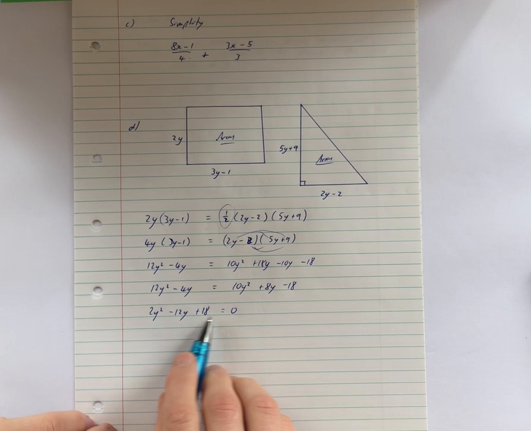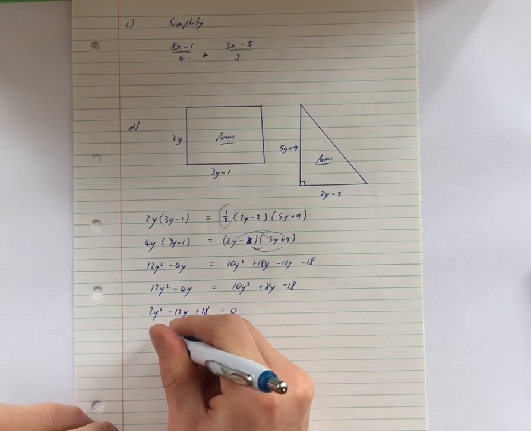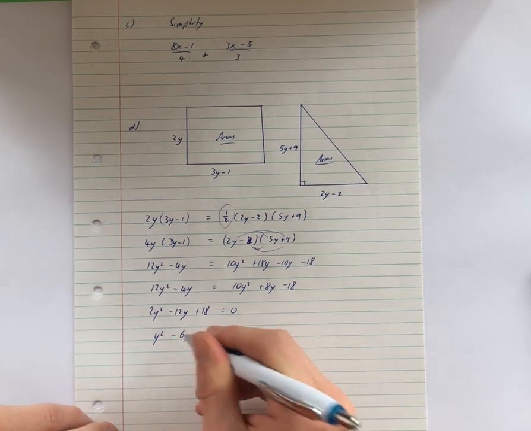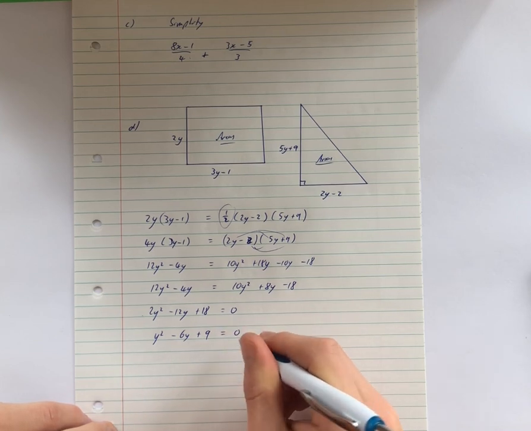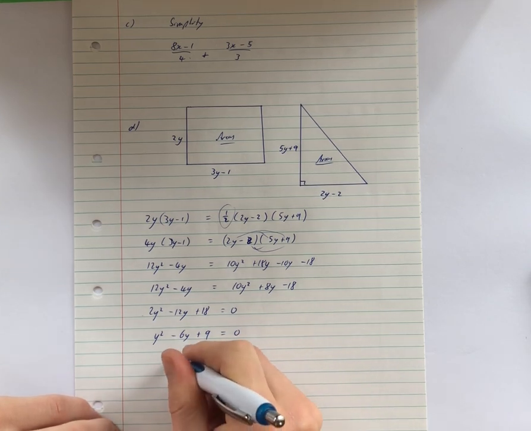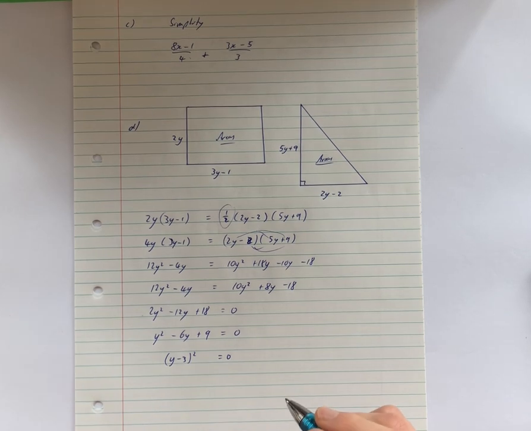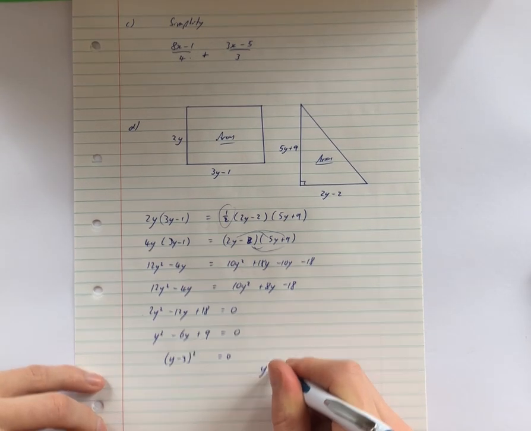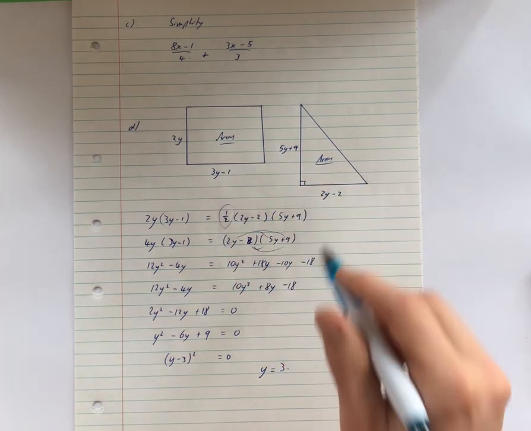Nice, this is a good example of having a common factor in everything. What happens if I divide everything by 2? I get y squared minus 6y plus 9. And that's going to be equal to 0 because 0 divided by 2 is also 0. And what we find here is a perfect square. So when we solve this, or when we factorize this, we'll get a perfect square, which means there's only one solution. y equals 3. So when y is 3, the areas of these are the same.